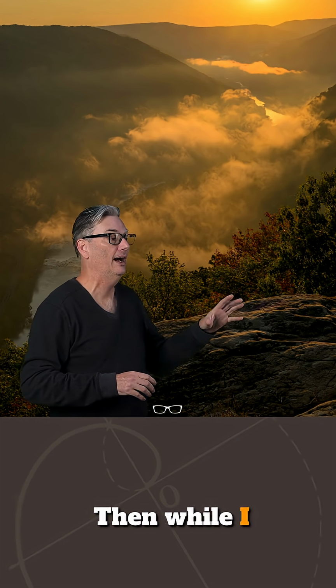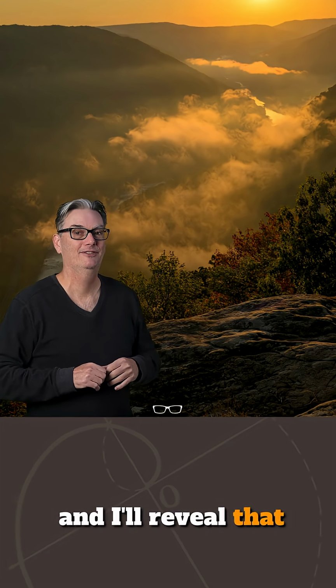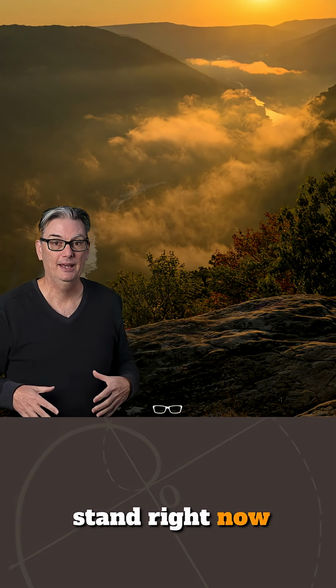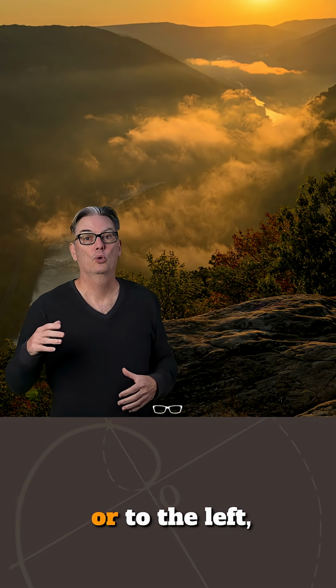Then, while I was shooting, something else caught my eye off in the distance, and I'll reveal that photo in just a second. First, keep in mind, when shooting landscapes, there's always more than one composition, whether it's where you stand right now or whether you move your feet to the right or to the left.